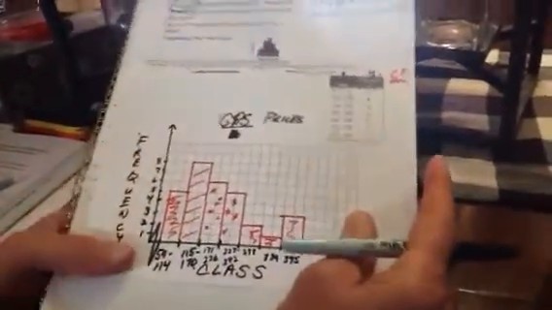Okay, so while we are away, please hit pause so we can move along. Just pause the video and then fill in your histogram as we go.